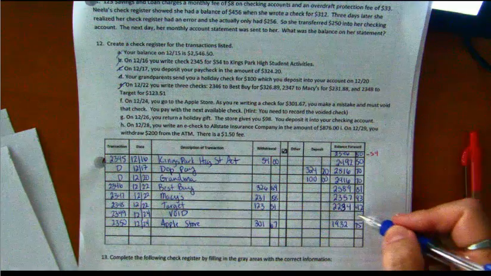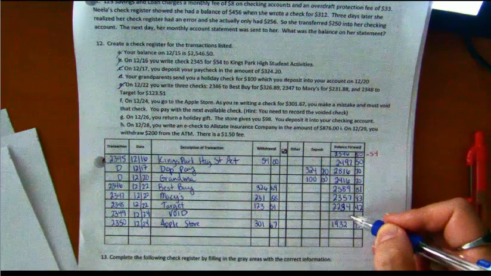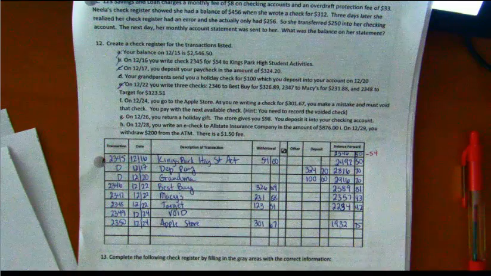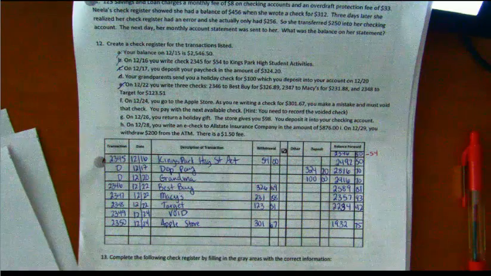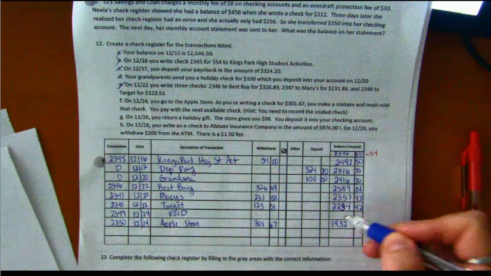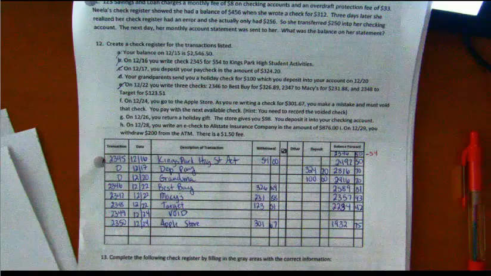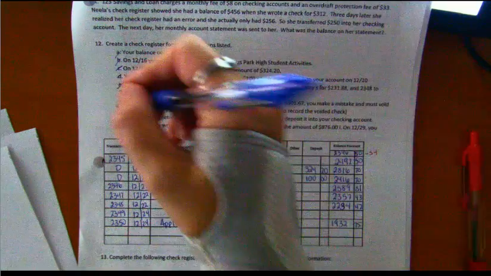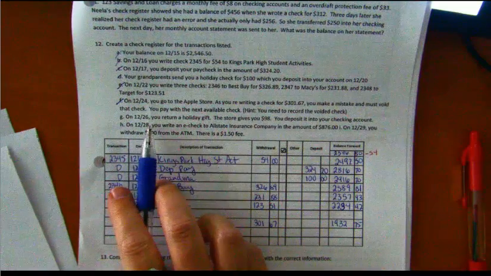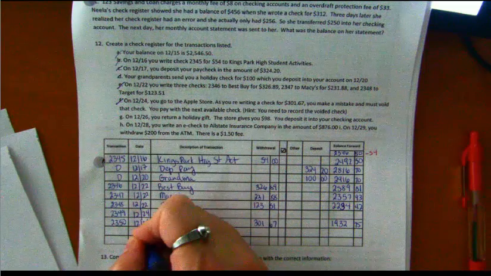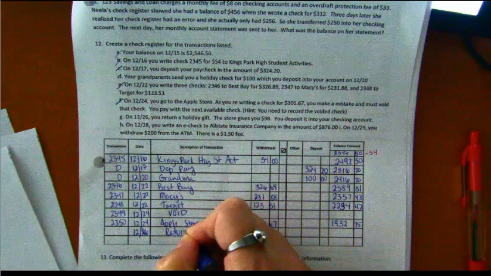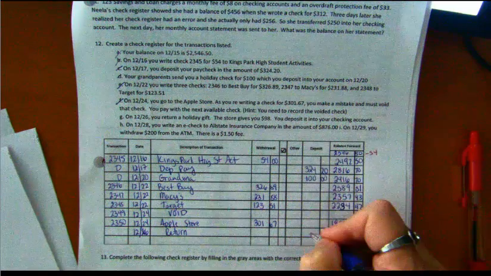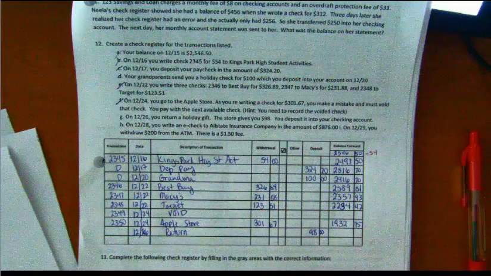This next line right here, some people like to carry the balance down, some people just leave it blank. That's personal preference. As long as you subtract for this line here, that's fine. So if you rewrite this same number twice, that's cool. If you don't, that's cool too. Okay, 12/26, you return a holiday gift, which you deposit into your checking account.